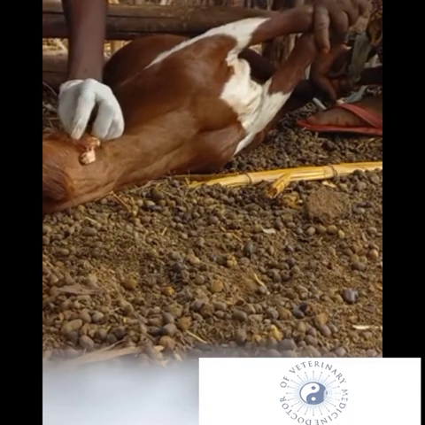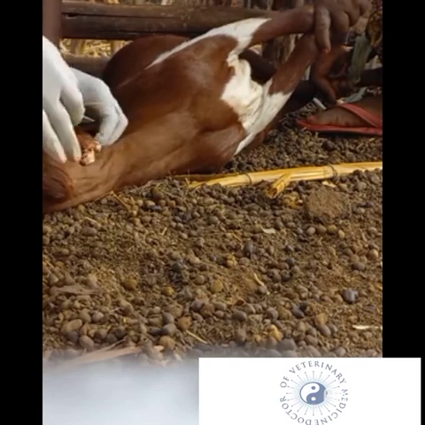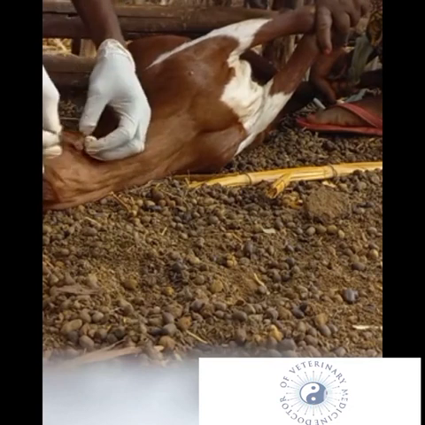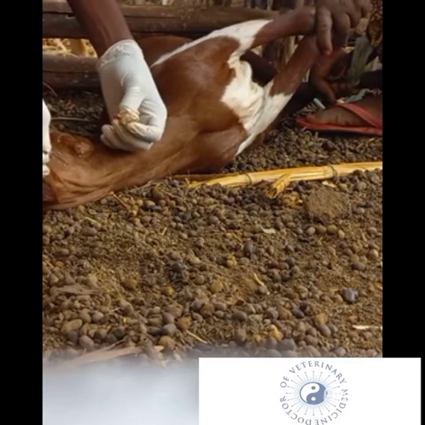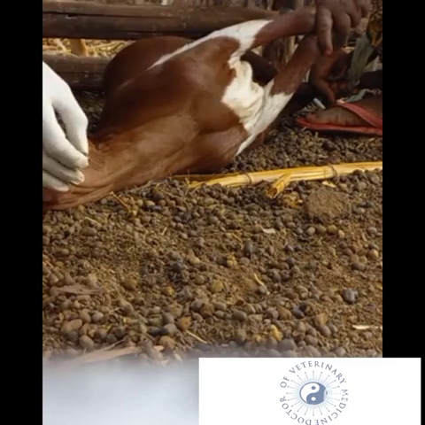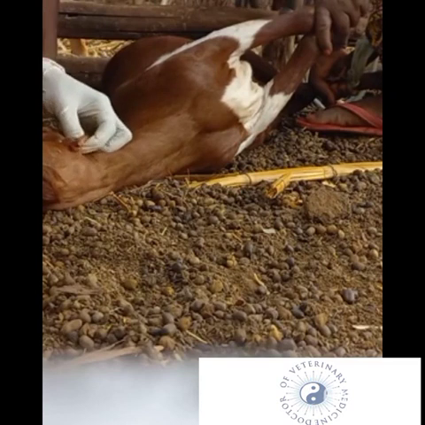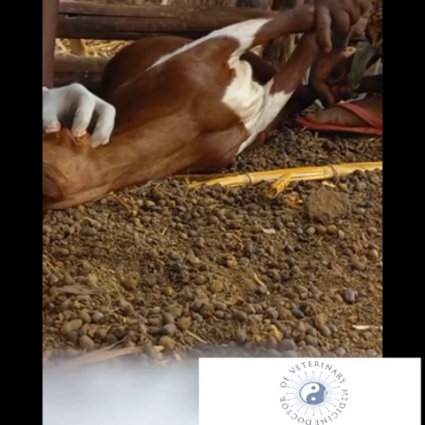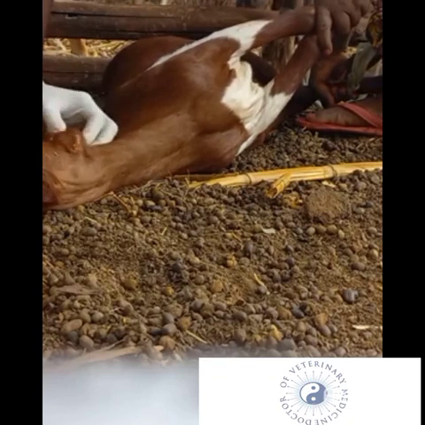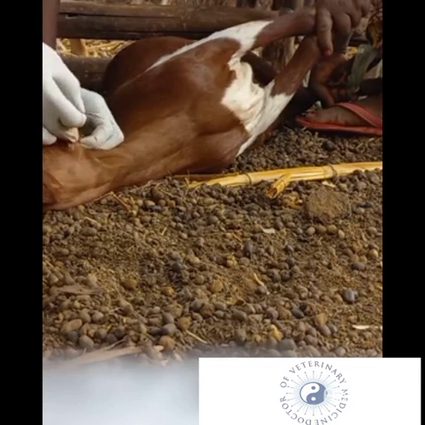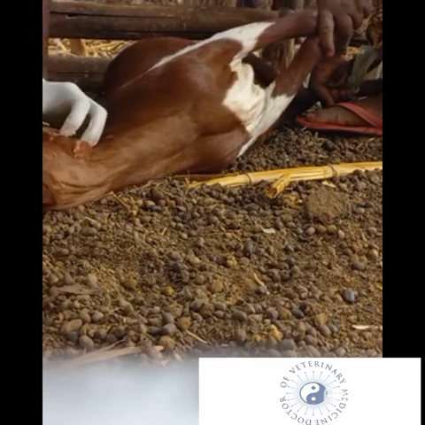Concerning the disease, we have got two or three tips here. Normally, caseous lymphadenitis is a chronic contagious skin disease, and it is mostly caused by the bacteria known as Corynebacterium pseudotuberculosis. This disease is mostly categorized into two forms. The first form is the external one, and the second is the internal form.